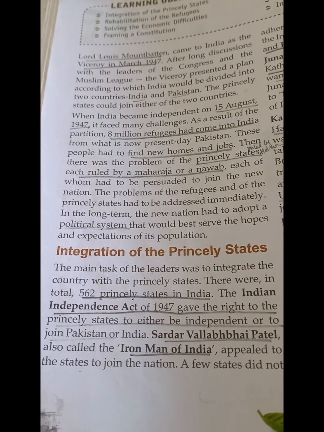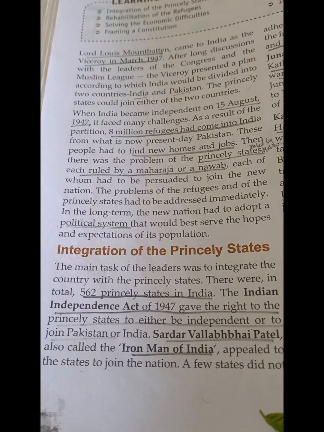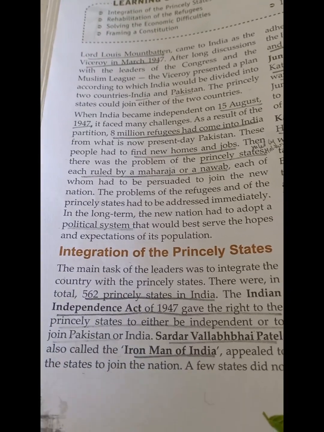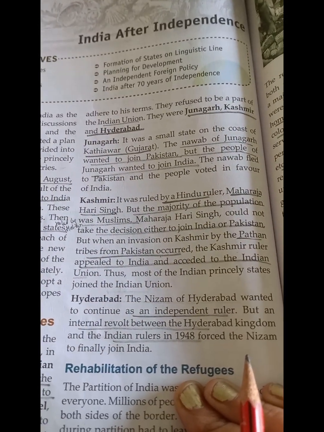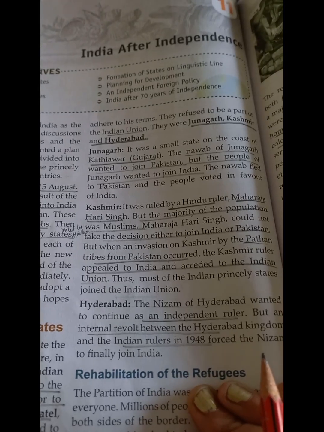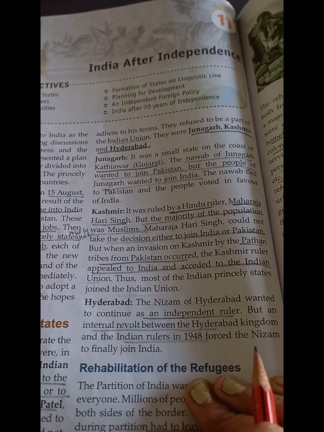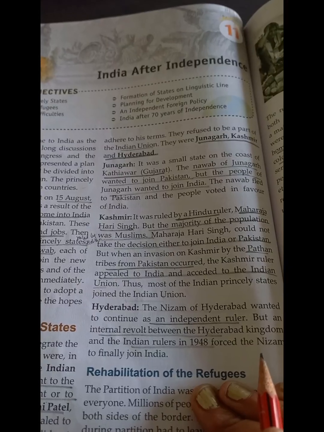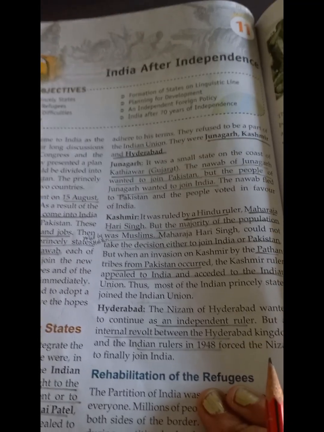Sardar Vallabhbhai Patel, also known as the Iron Man of India, appealed to the Maharajas and Nawabs that they join India, but some of them refused to do that. For example, Junagadh, Kashmir and Hyderabad. Junagadh was a small state on the coast of Kathiawar, Gujarat. Now the Nawab of Junagadh wanted to join Pakistan, but the people wanted to join India. Eventually, the Nawab fled to Pakistan and the people voted in favor of India.